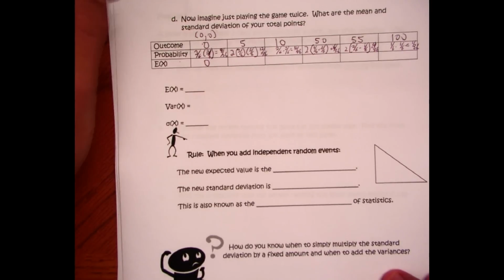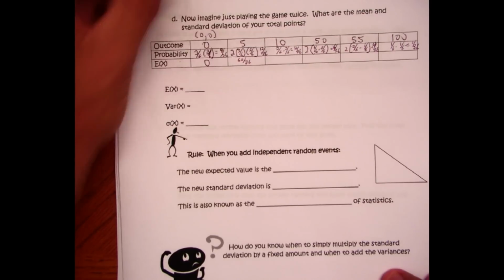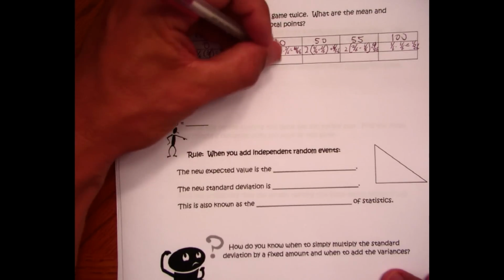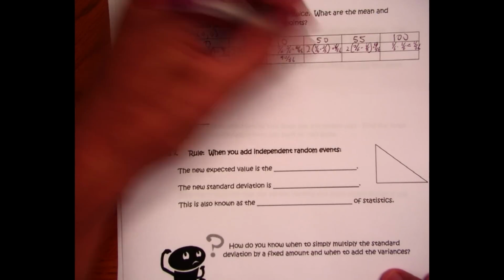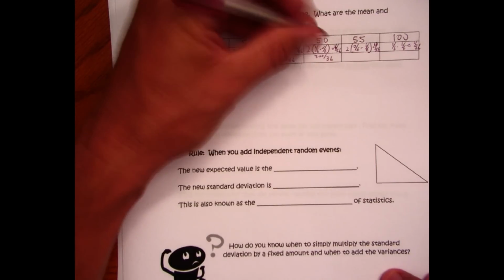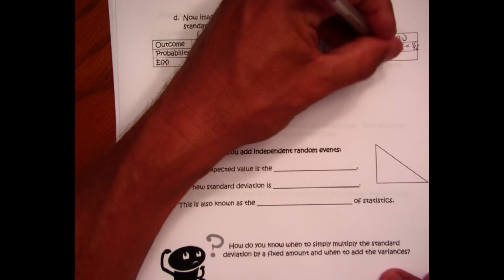So now I multiply. 0 times 9/36 is 0. 5 times 12/36 is 60/36. 10 times 4/36 is 40/36. 50 times 6 is 300. 55 times 4 is 220, and 100 times 1 is 100.